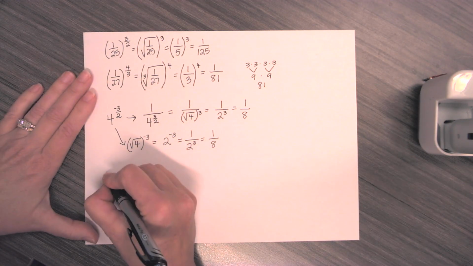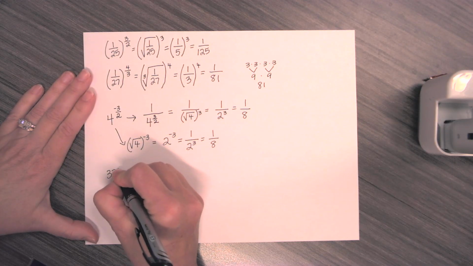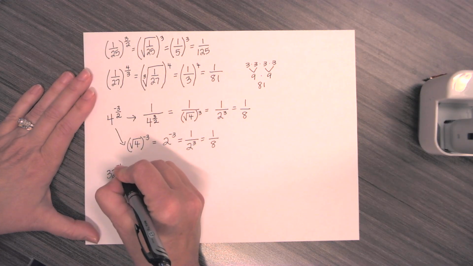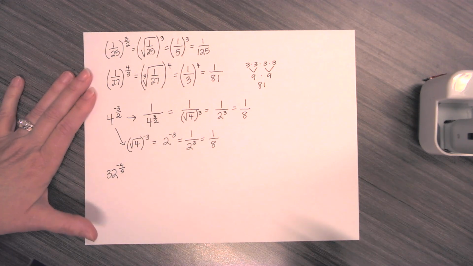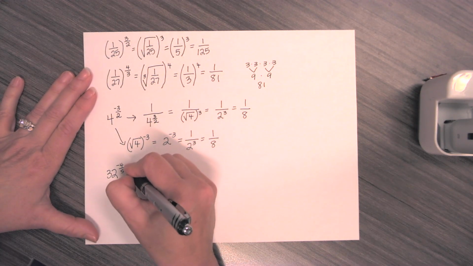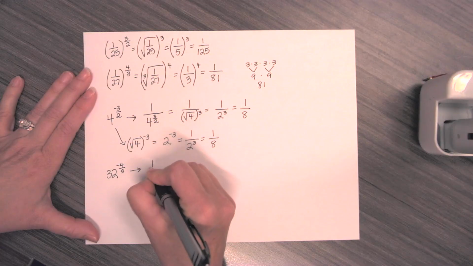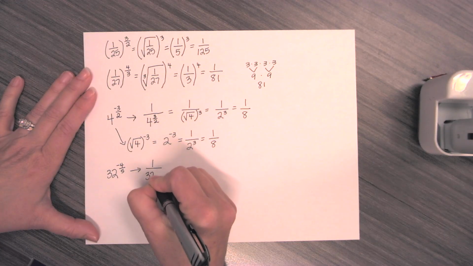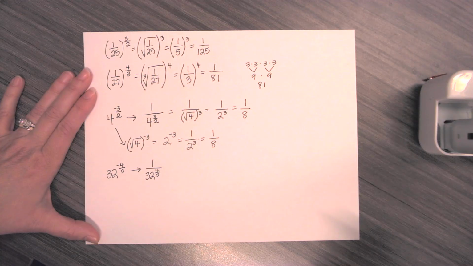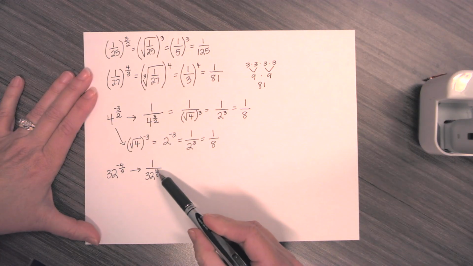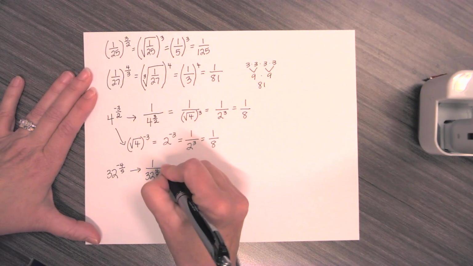Let's do another one like that just to make sure we got it. 32 to the negative 4/5. I'm going to do this one both ways as well. If we want to fix our negative exponent first, we would move that whole thing to the bottom, and that would make our exponent positive. And then we would need to evaluate this by putting it in radical form.